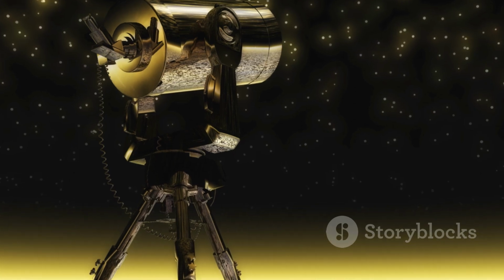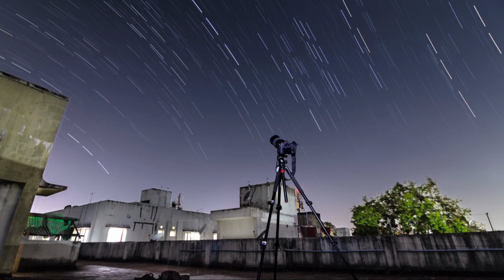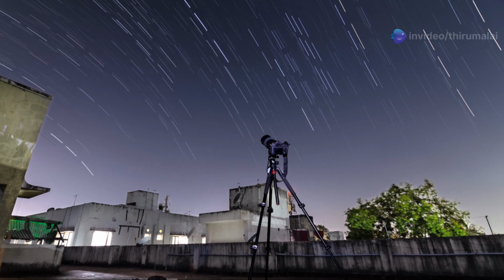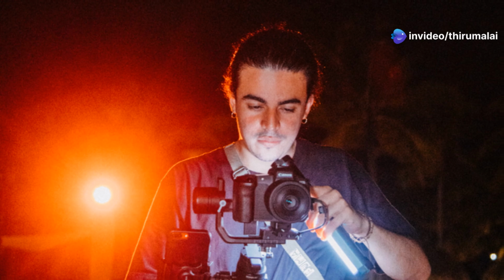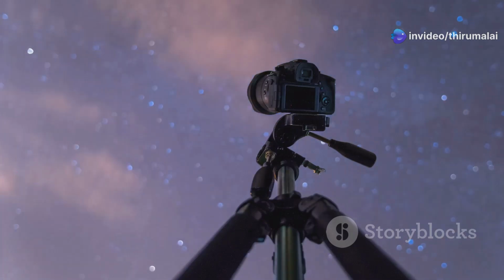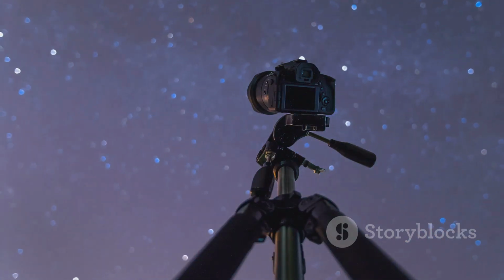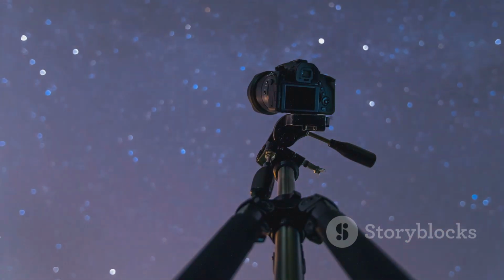Next, use a sturdy tripod. Long exposures require a stable camera. Compose your shot. Include interesting foreground elements for added depth. Set your camera to manual mode. Choose a wide aperture, like a low f-number, and a high ISO, 800 or higher.